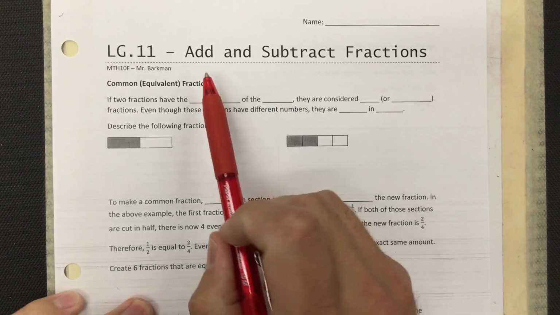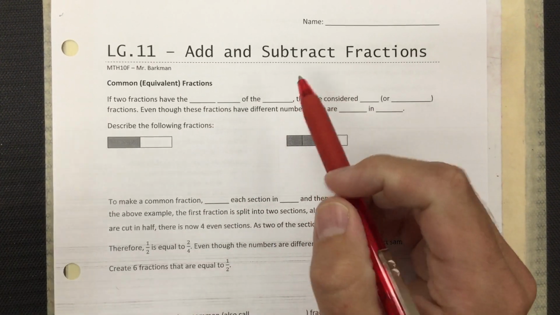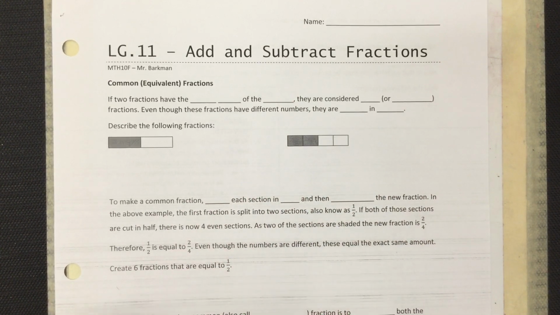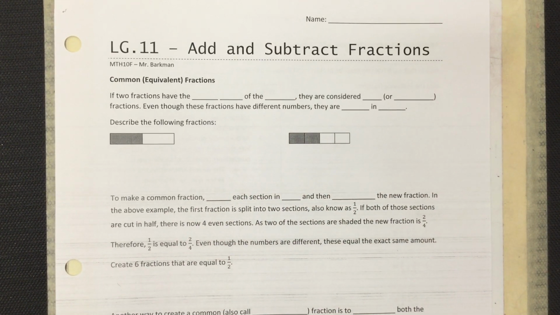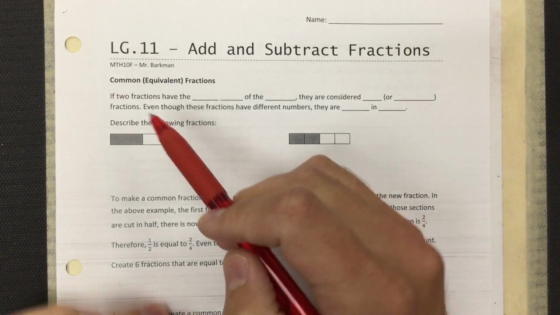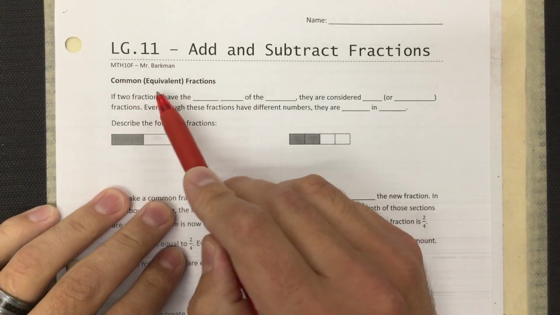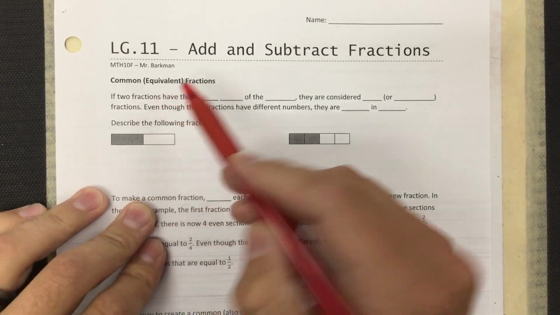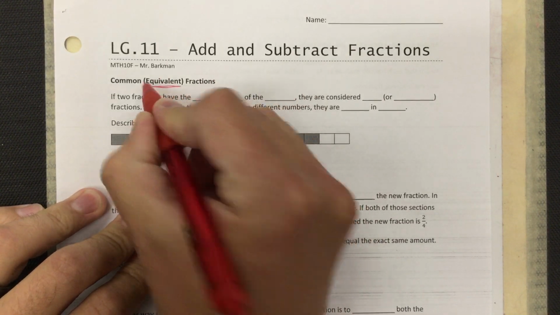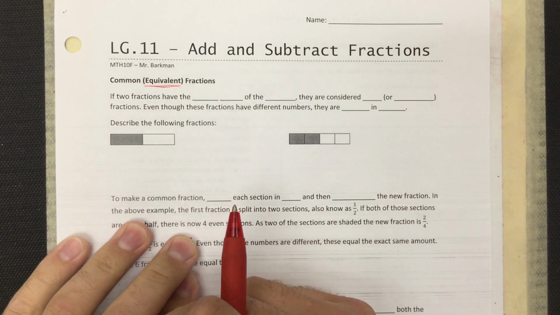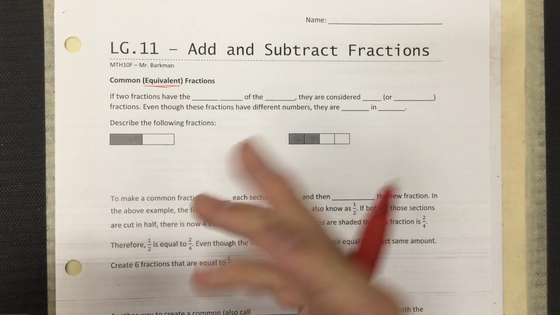This lesson right here is going to be dealing with adding and subtracting fractions again, just like our previous lesson, except this time we're going to be dealing with fractions whose denominators are not the same. So first thing we're going to take a look at is common, or what we may consider equivalent, and I'm going to be using both of those, and I'll use a third term as well, which I'll get to almost right away, fractions. So when are they common?